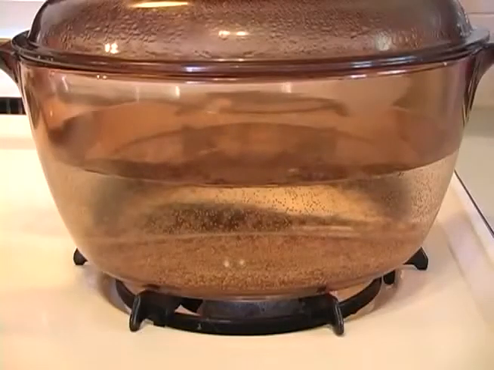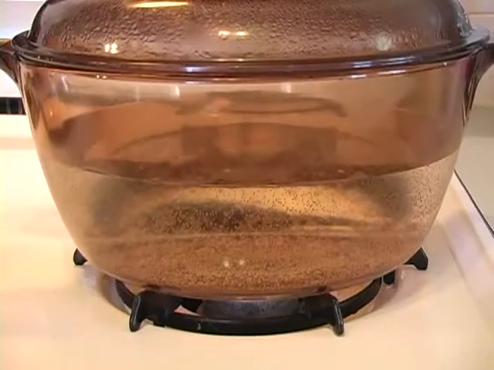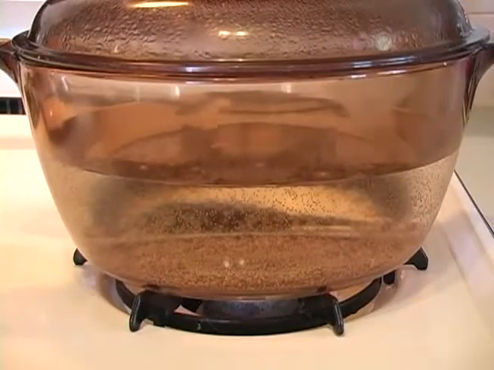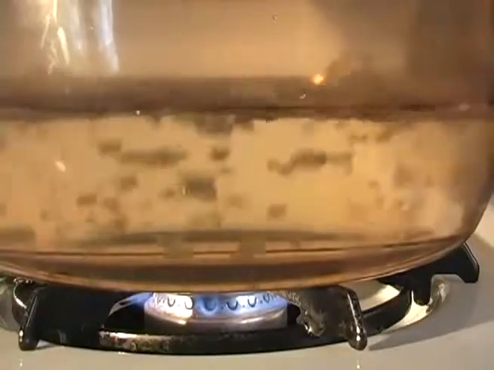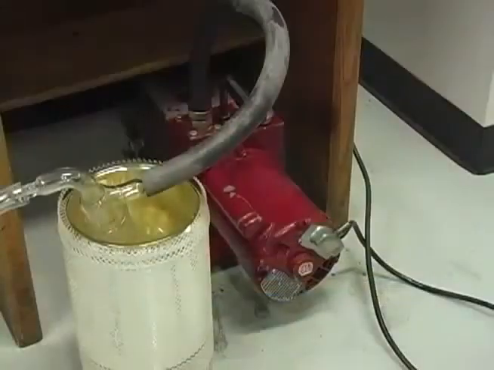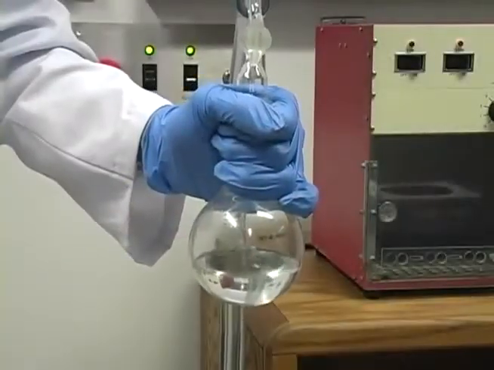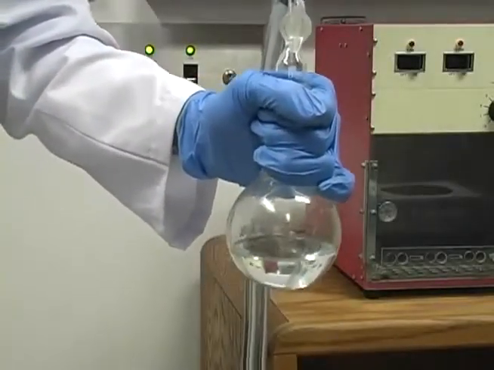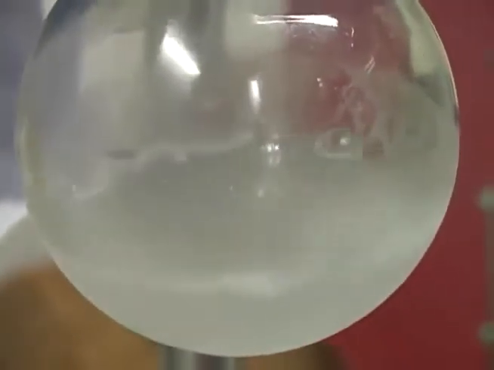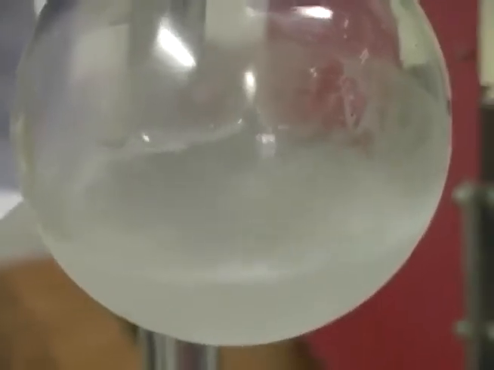When a liquid is heated, the pressure of its vapor increases. This pressure pushes against the pressure of the atmosphere. When the vapor pressure is high enough to overcome the atmospheric pressure, the liquid boils. But the atmospheric pressure on the liquid can be reduced by pumping out some of the air and creating a partial vacuum in the flask. Here, the pressure has been reduced enough to make the liquid boil at room temperature.